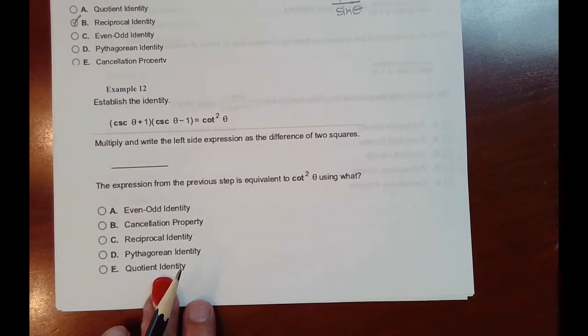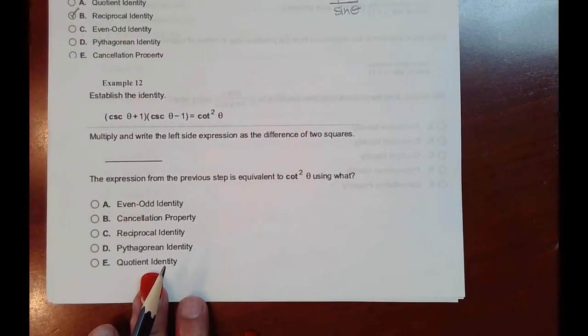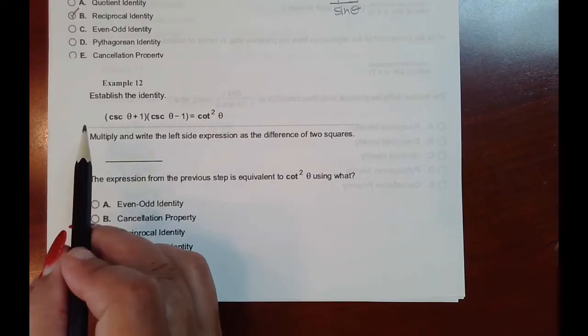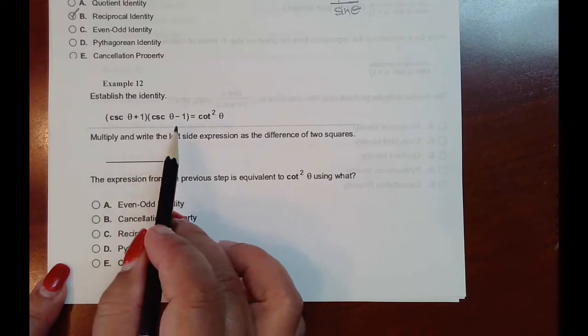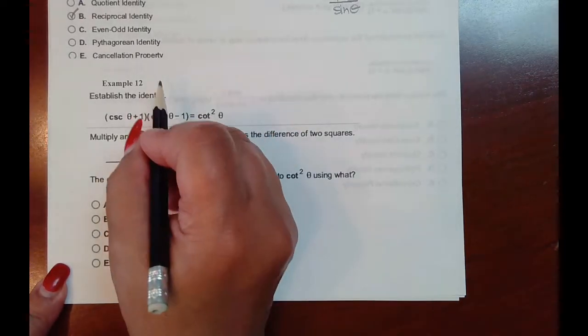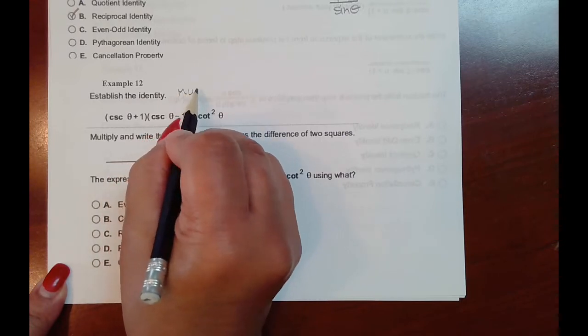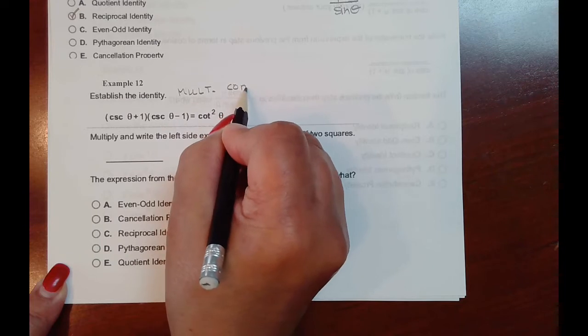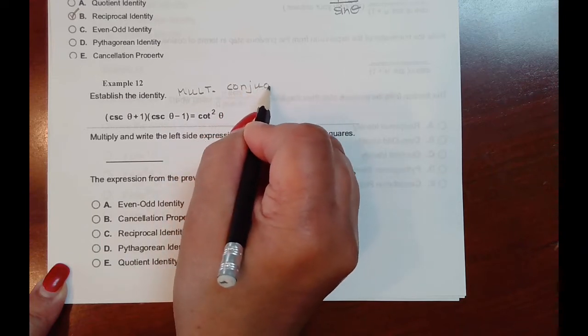Okay, that completes 11. Let's move to 12. Number 12, establish the identity. Here, what they're trying to get you to do, binomial times binomial, that's FOILing. There is a shortcut for this. Anytime you are multiplying two binomials, two terms, and they happen to be conjugates, there is a shortcut for that when multiplying conjugate binomials.